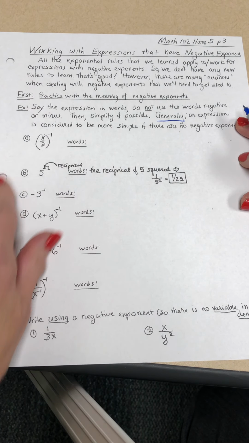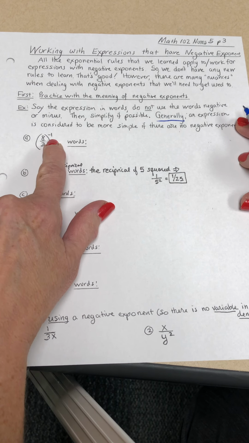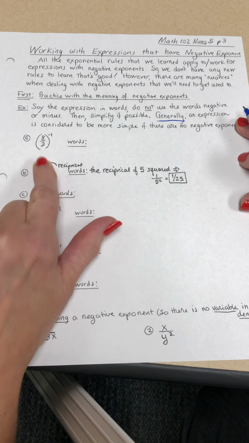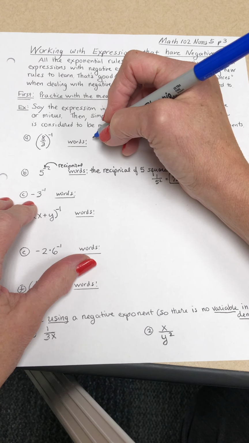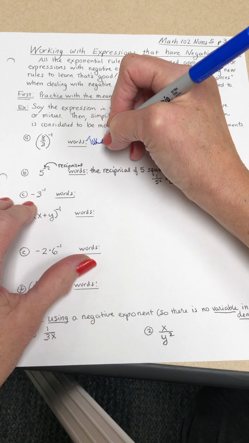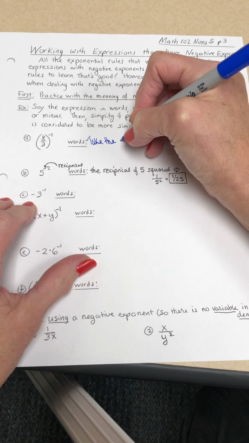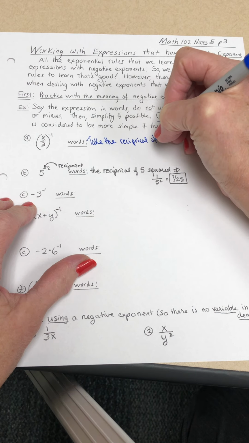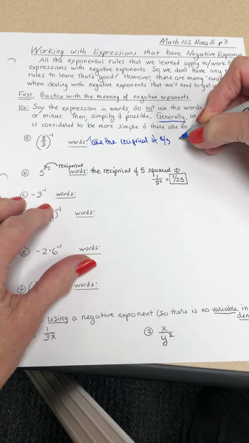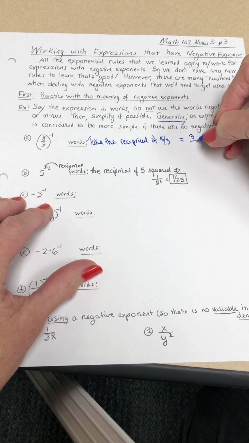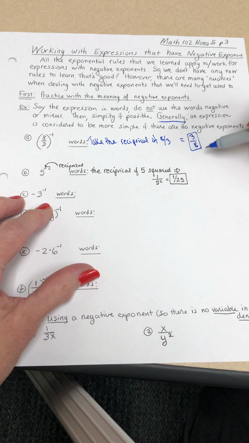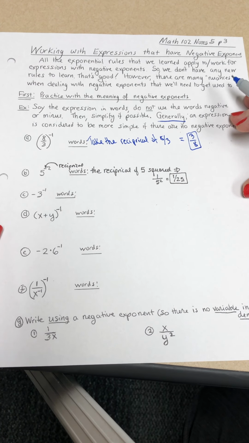To do these problems, first we're going to say it in words. So this is a negative exponent, and the negative exponent simply means take the reciprocal of the base, and the base here is 8/3, so this just says take the reciprocal of 8/3, which is 3/8. Done. And you can see 3/8 is a whole lot simpler to understand than 8/3 raised to the -1 power.